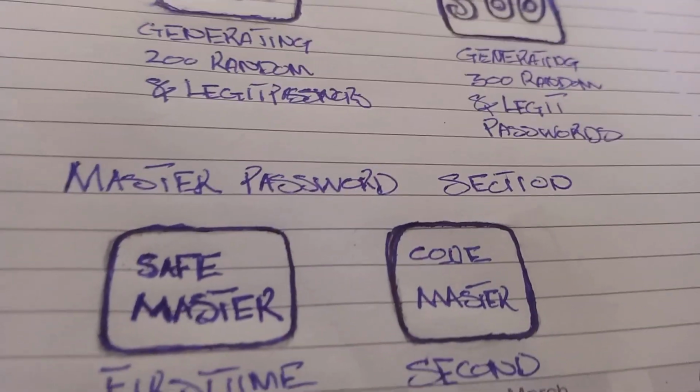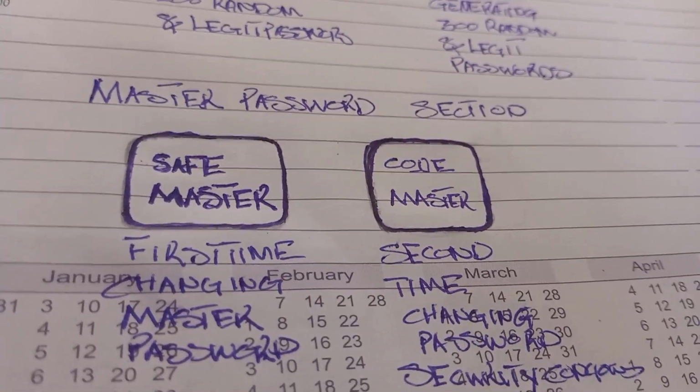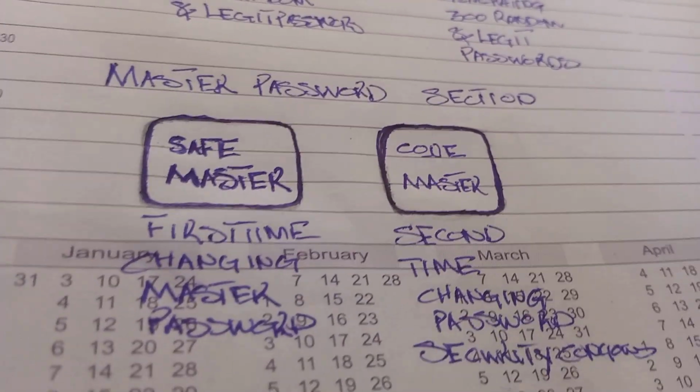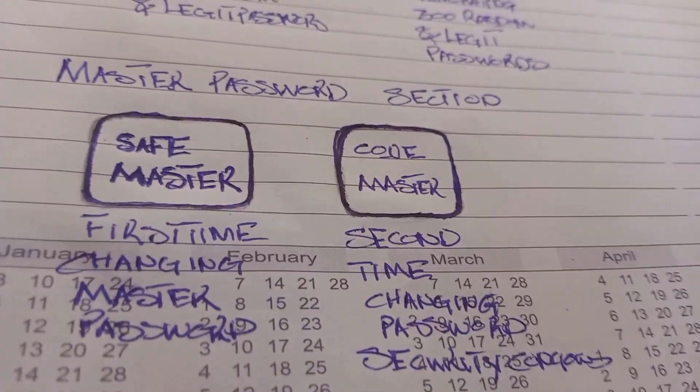Then the master password section. These are the badges I'm thinking of: changing the master password for the first time, changing the master password for the second time, being security conscious.